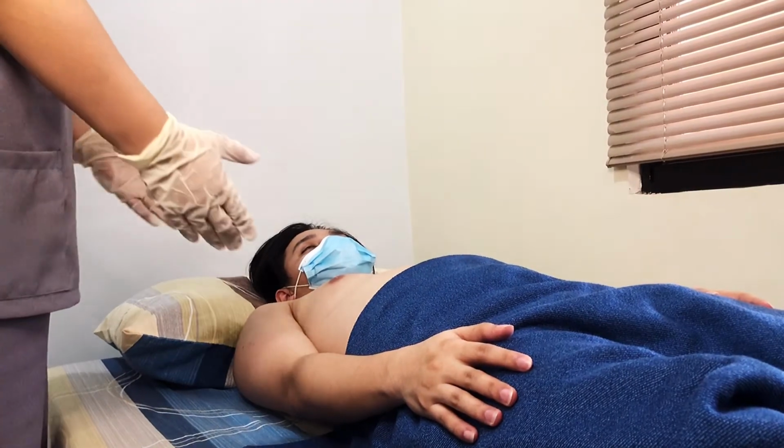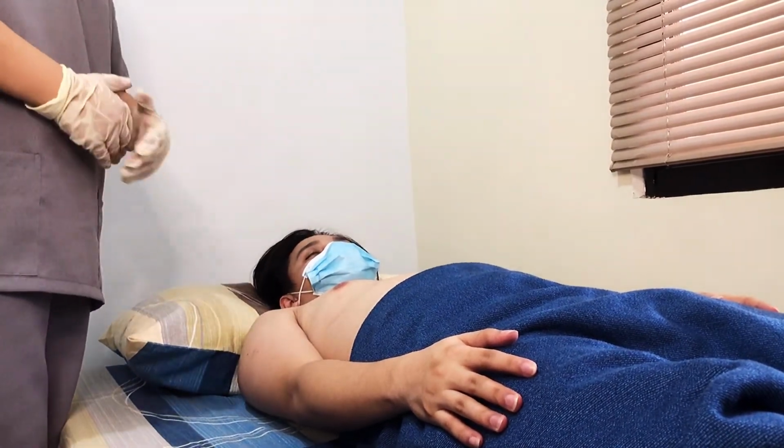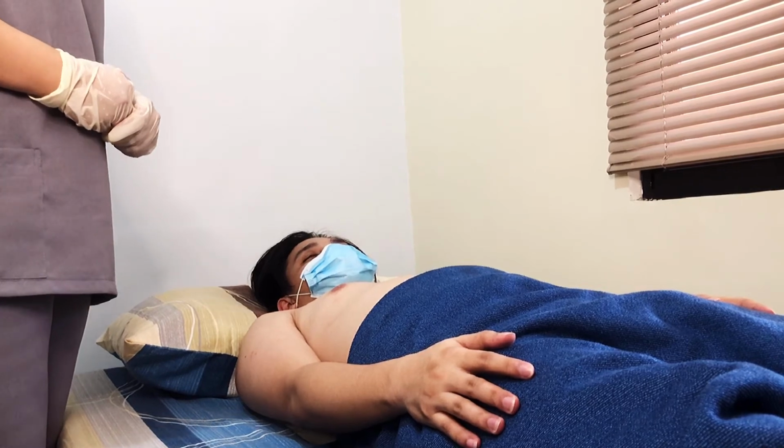At this point, I will be going to inspect my patient's breast and axilla. In here, my patient's hands are resting on both sides of the body, then placed on the hips.